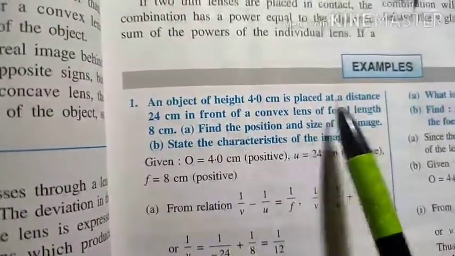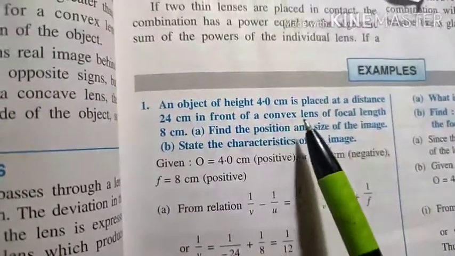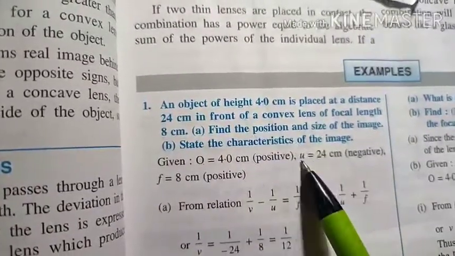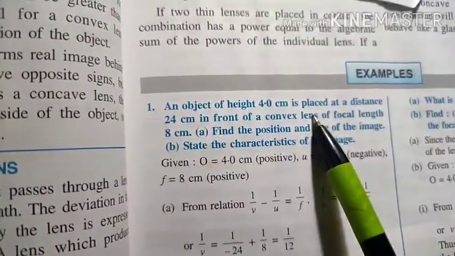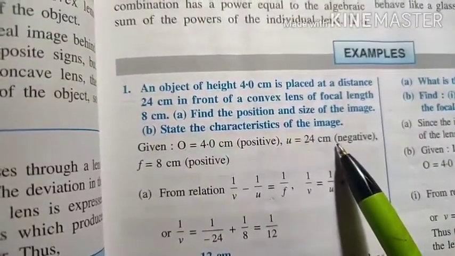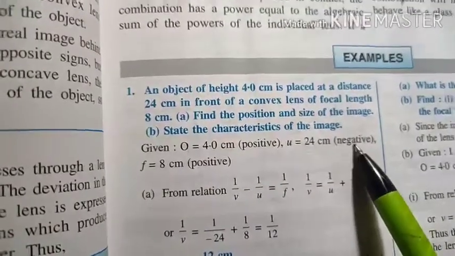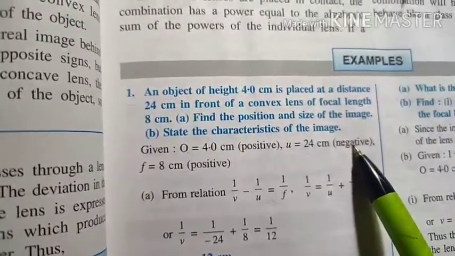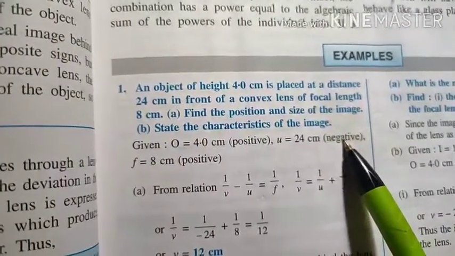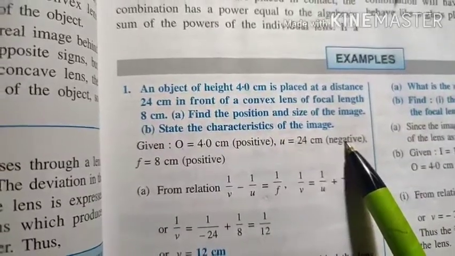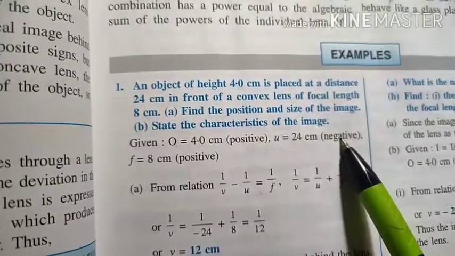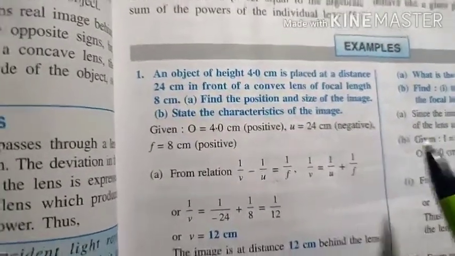Is placed at a distance 24 centimeter in front of a convex lens. So the object is placed at 24 centimeter. So what is given? u is given, which is in front of the convex lens, that is towards the left. So u has to be negative. Okay, usually all the time object distance will be negative. Image distance will be positive or negative depending upon the position where the image is formed. If the image is formed behind the lens, then it is positive. If the image is formed towards the left of the lens, then the image distance will be negative. So we don't know yet.